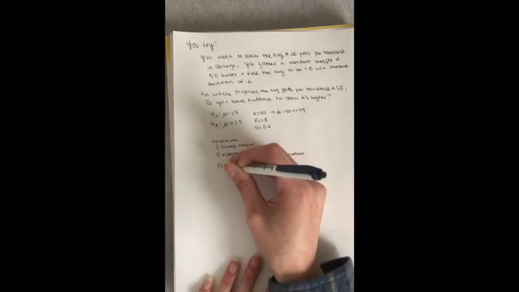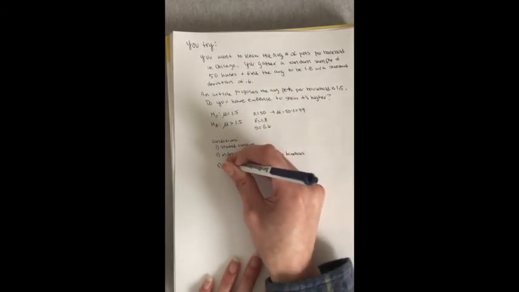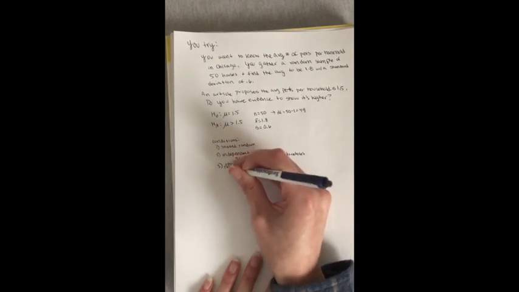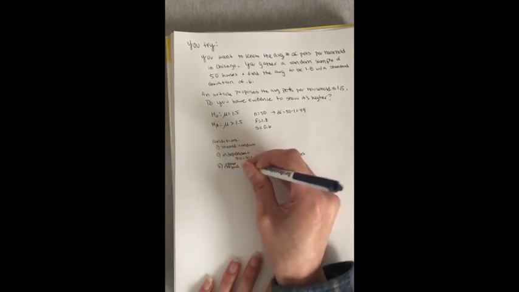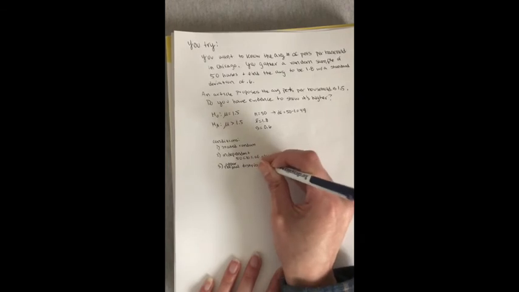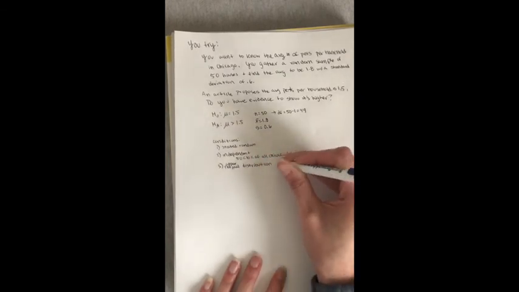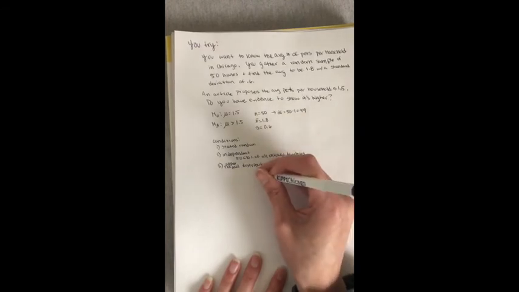And normal, approximately normal distribution based off of CLT, the central limit theorem, because 50 is greater than or equal to 30. So the central limit theorem will apply.